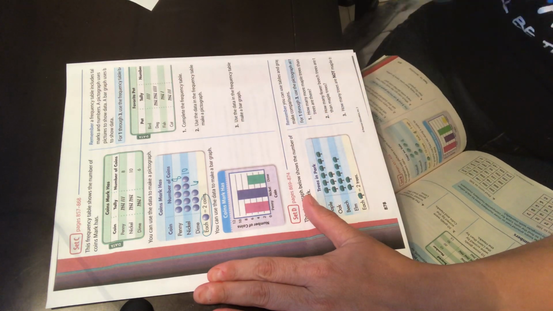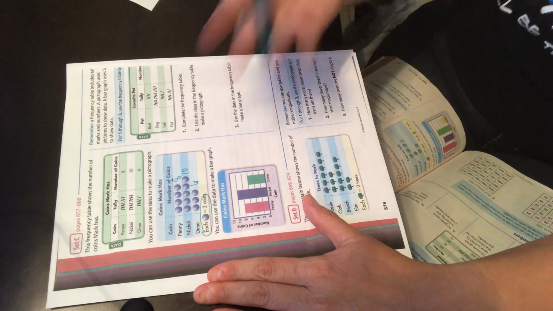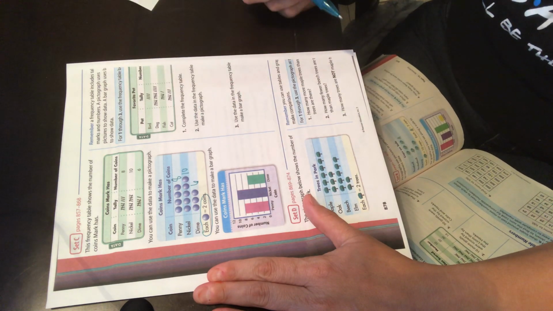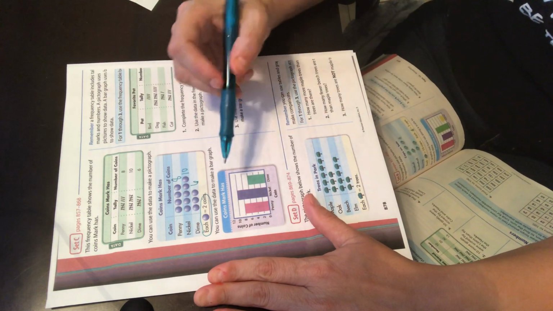You need it for every part of your life. We're going to need to read graphs. This may have been a reading graph. So you need to make sure that you guys do this, okay?